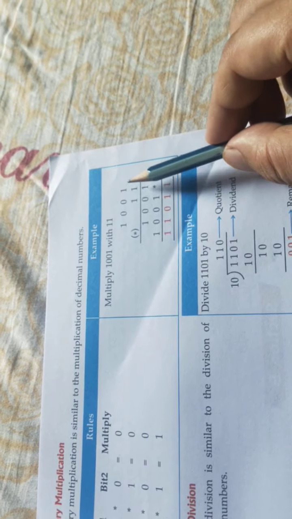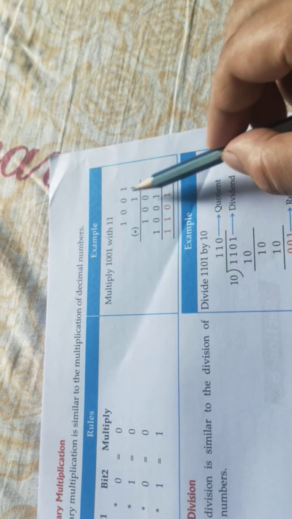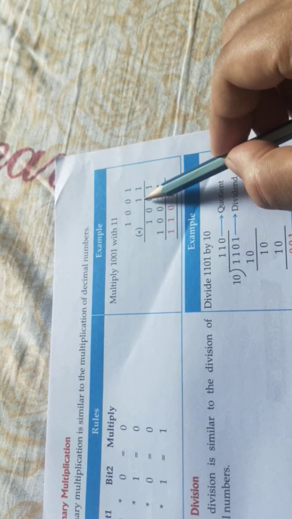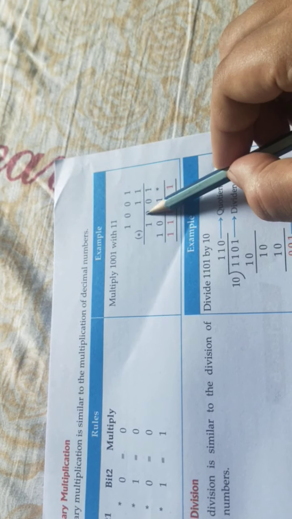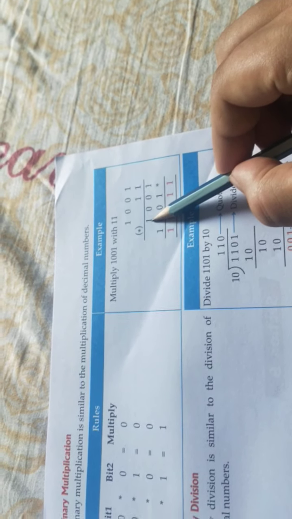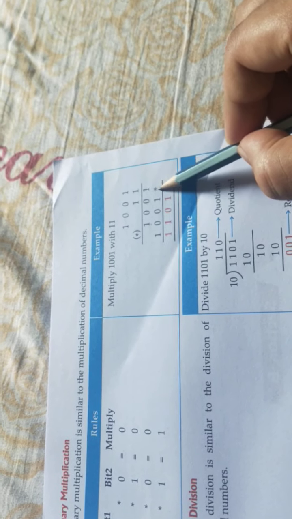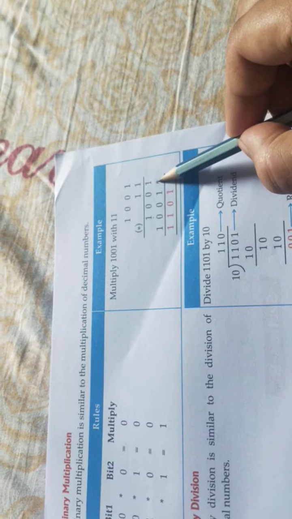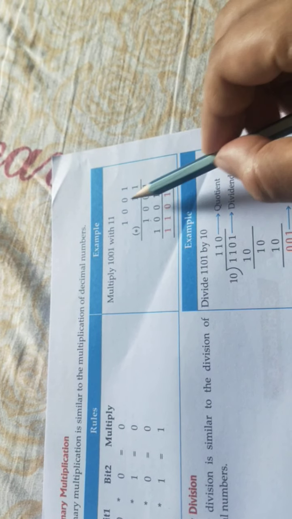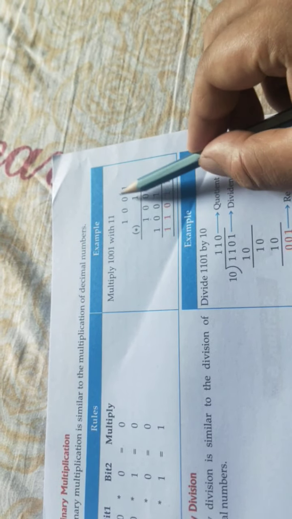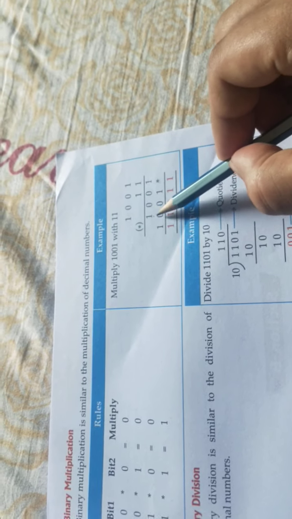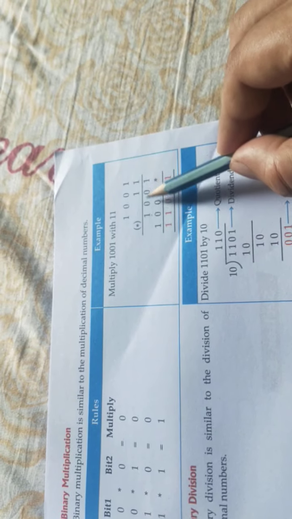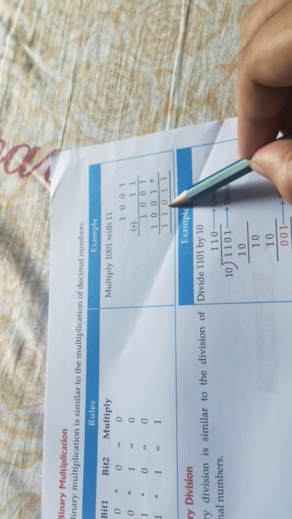We'll look at here. 1 into 1 will be 1, 1 into 0 will be 0, 1 into 0 again will be 0, 1 into 1 will be 1. Okay, here there will be 1, or you can put an asterisk, there will be 0 over here, or you can put an asterisk over here. 1 into 1 1, 1 into 0 0, 1 into 0 again 0, 1 into 1 will be 1. So finally you will add up the numbers and get this answer.